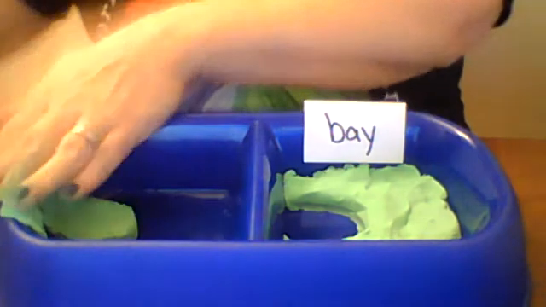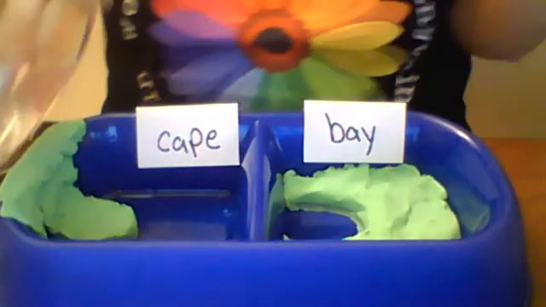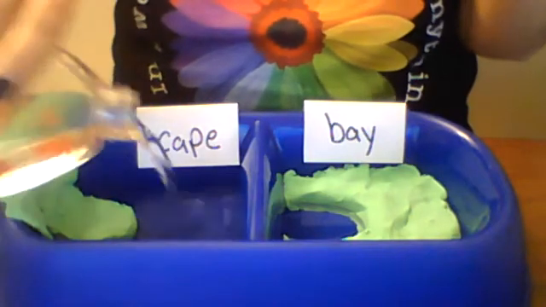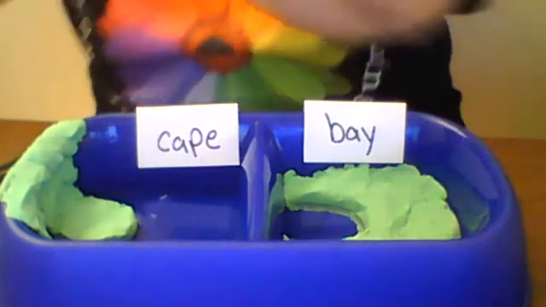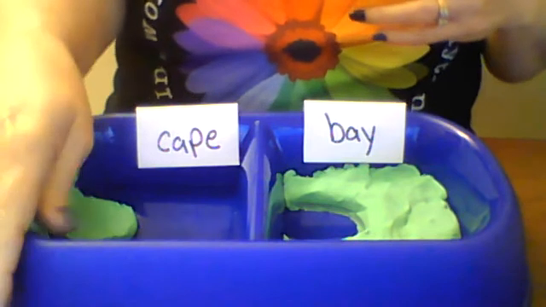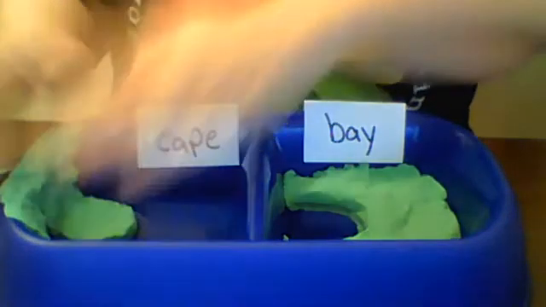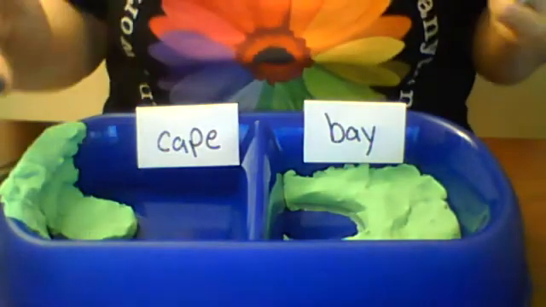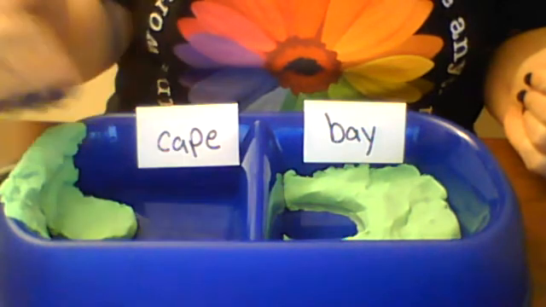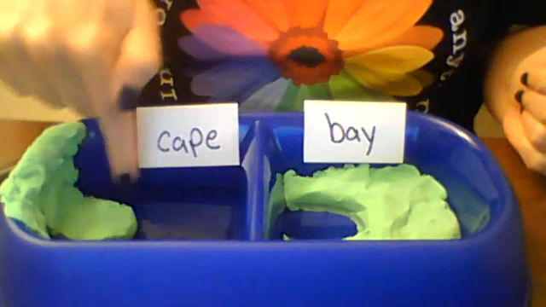And that is called a cape. We need some ocean in there. So my land doesn't want to stay there, but it's okay. You understand it's there. So a cape is a piece of land that juts out into the water. And on one side it's attached to land, but on three sides it's surrounded by water.